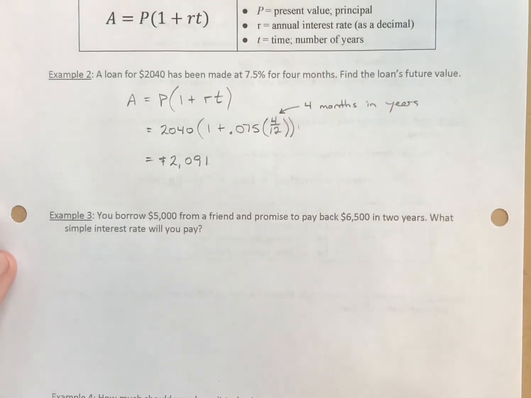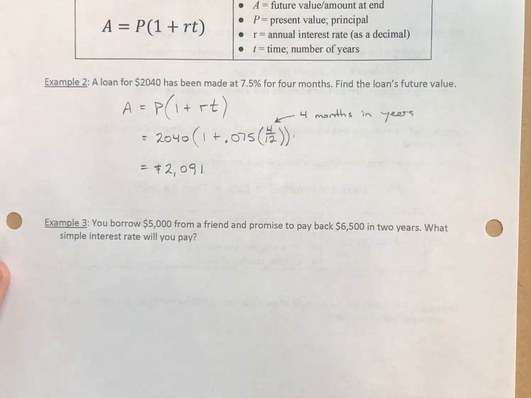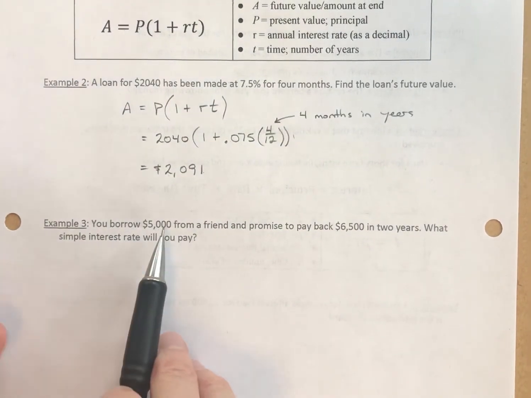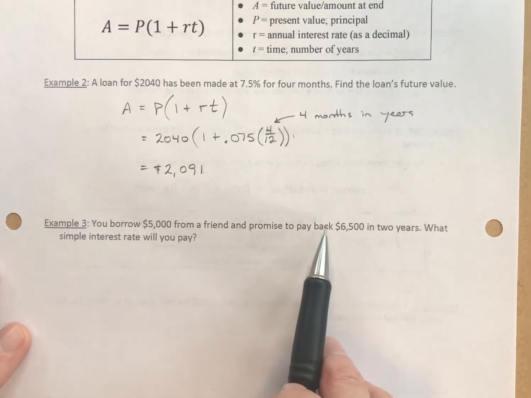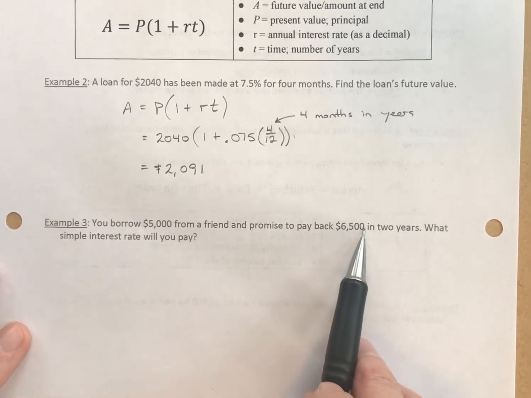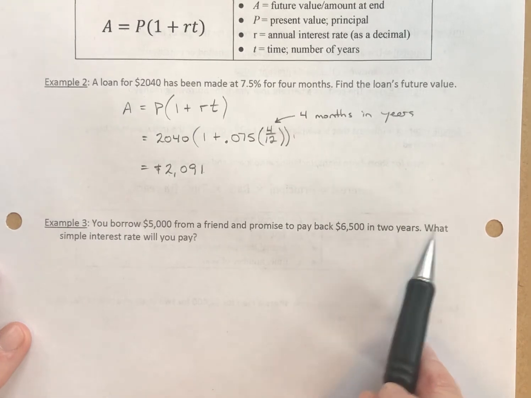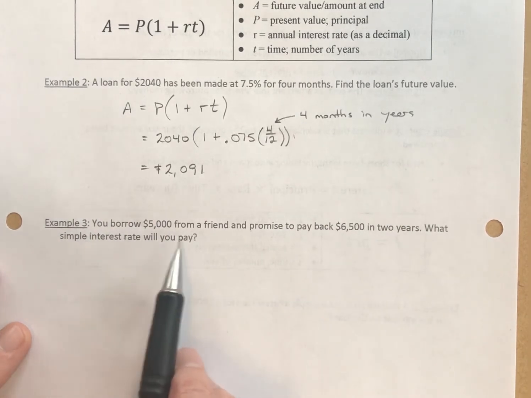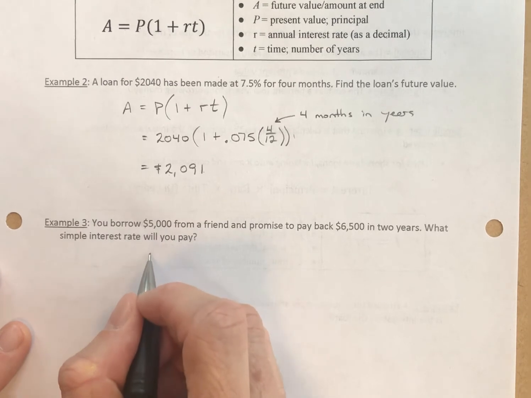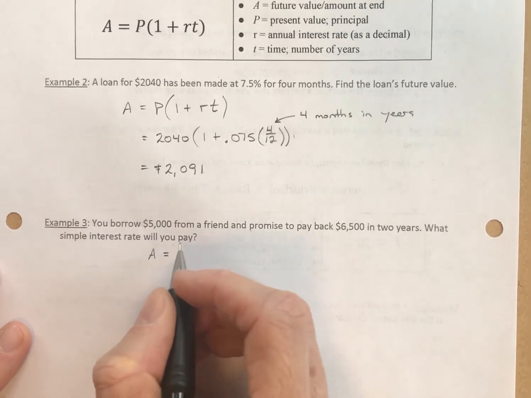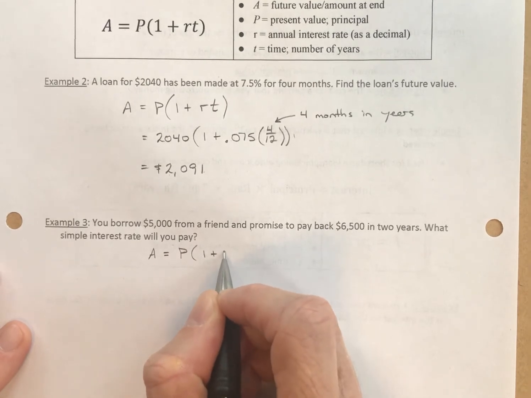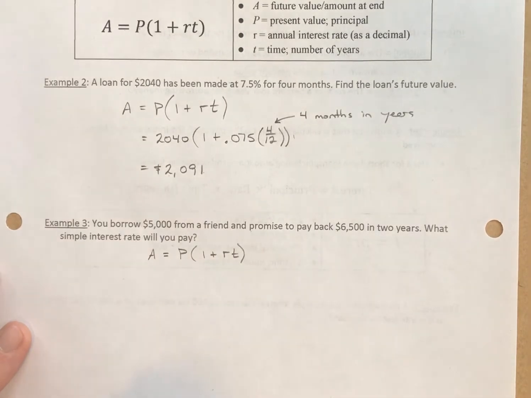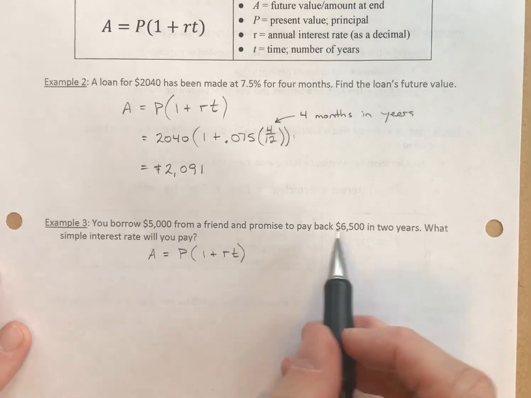Okay, example number 3. You borrow $5,000 from a friend. You promise to pay that friend back $6,500 in 2 years. What simple interest rate will you pay? Okay, well, the future value is equal to the principal times 1 plus the rate times the time. Okay, let's see.